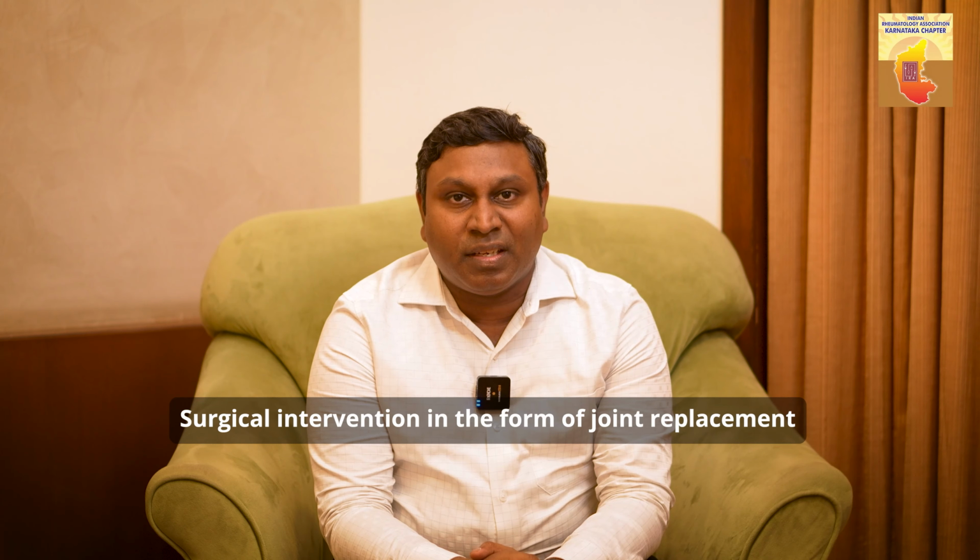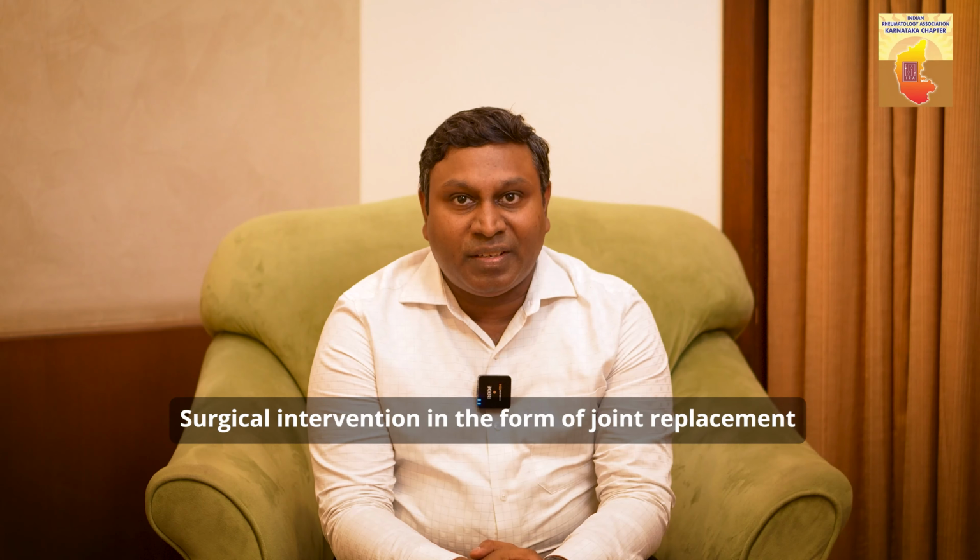Coming to further management, if the pain is not relieved with analgesics and also physiotherapy, sometimes we can inject the joint with various products that can relieve the pain and give you some comfort for a few months. Now, if all this fails, then in certain conditions, we do advise surgical intervention in the form of joint replacement.